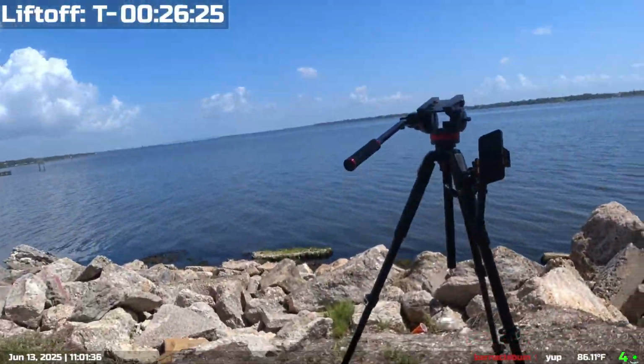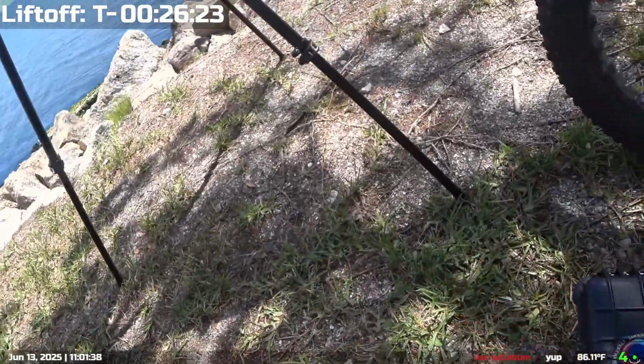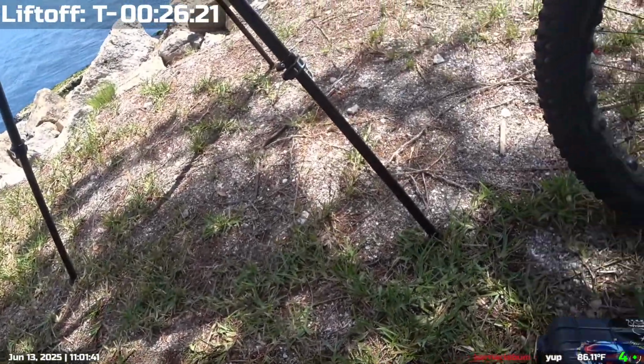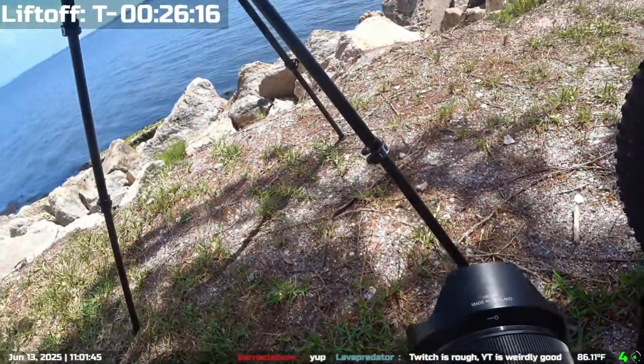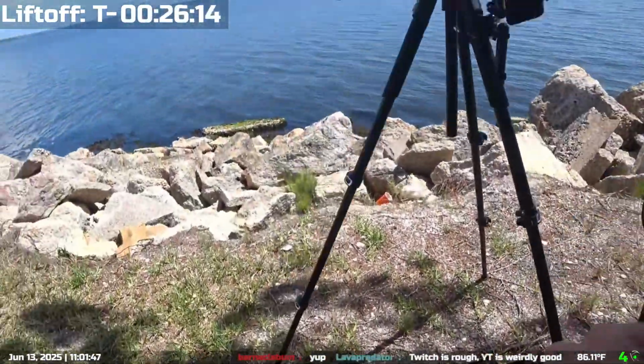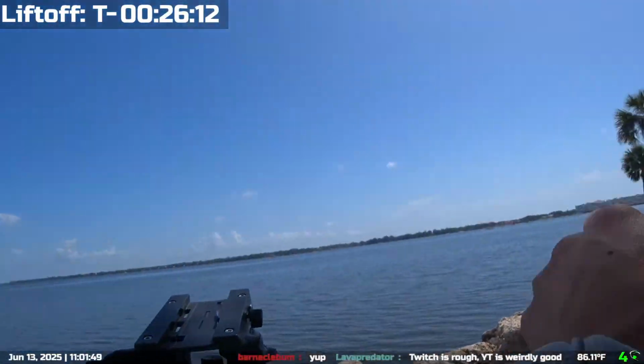Let's move you off to the side. Good, my camera's in here. This case is like daylight. It's like a vampire coming out.